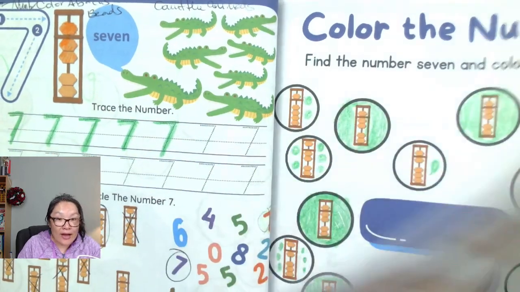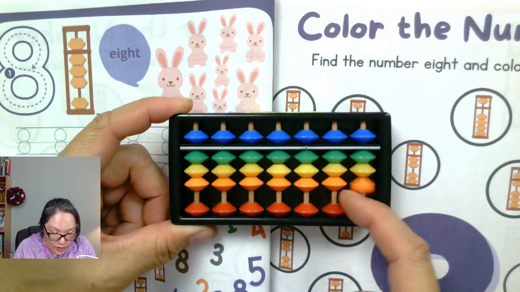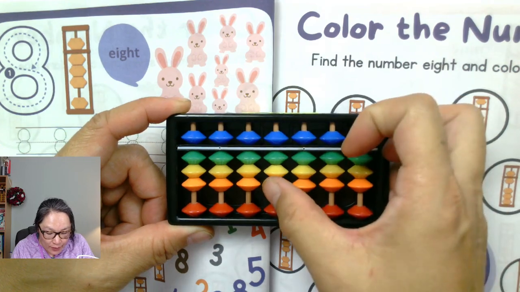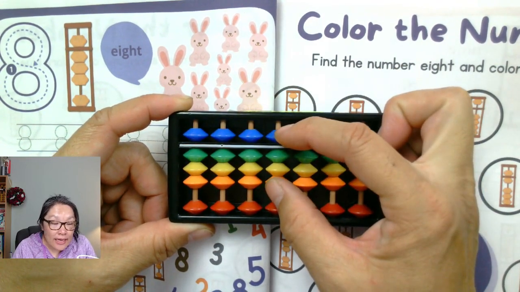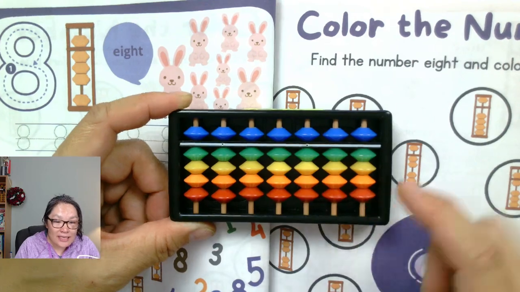And then we have 8. We have 8 bunnies, and then all I have to do is move all these beads up. So what happens is I have 3 on the bottom plus the 5. 3 plus 5 is 8. This is now 8. And then our final number is 9.